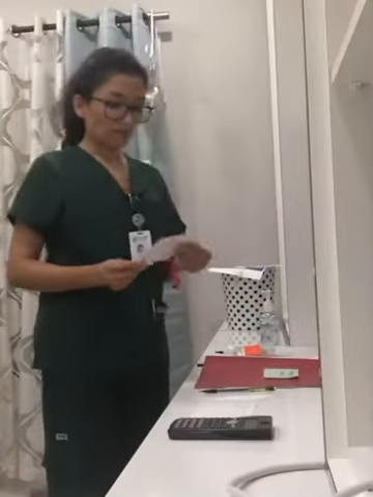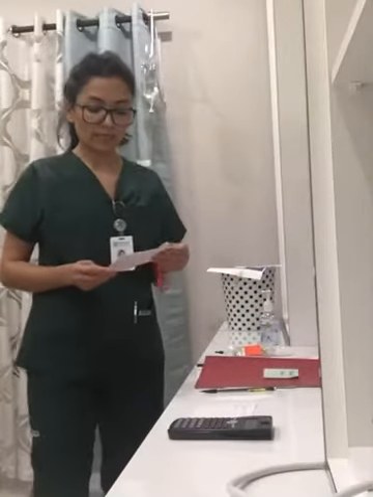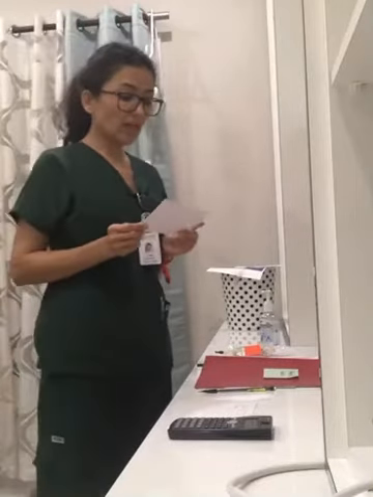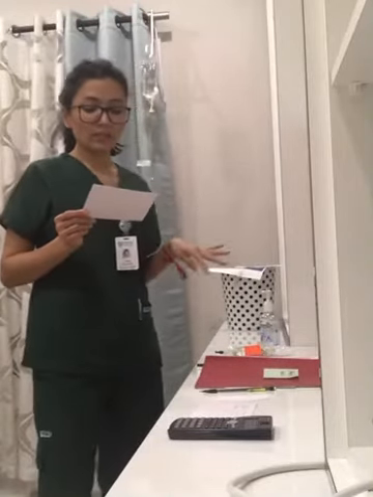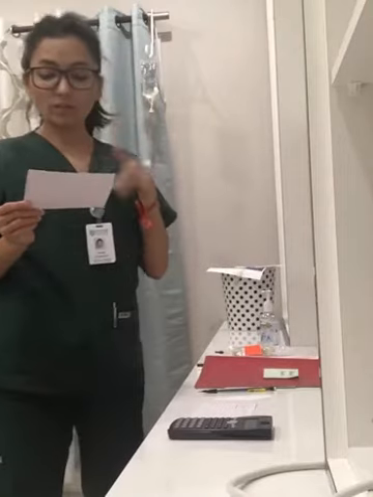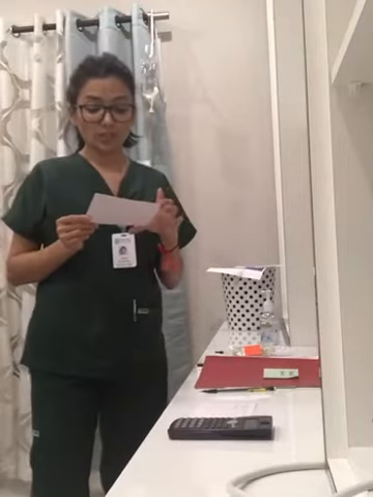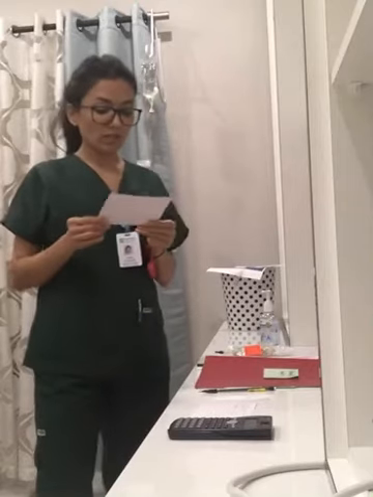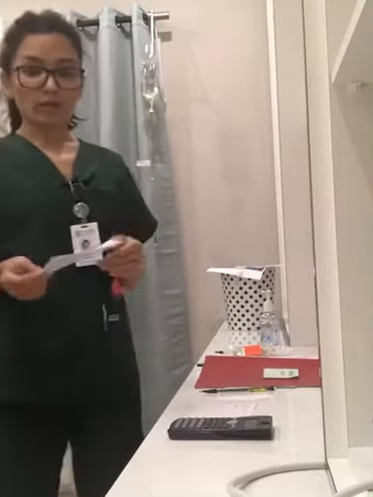Cefazolin is also known as an antibiotic or anti-infective. The onset is 10 minutes, peak is at the end of infusion, duration is unknown, dosage is 250 milligrams to 1 gram every 8 hours, and the daily dosage is 12 grams max.